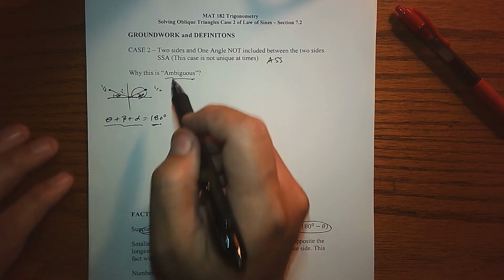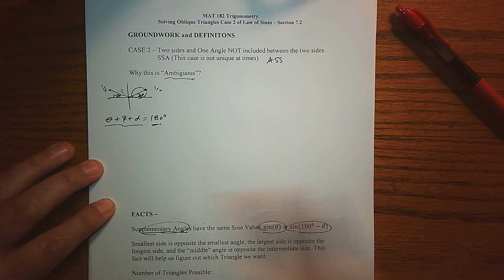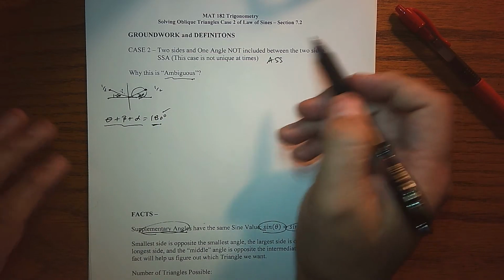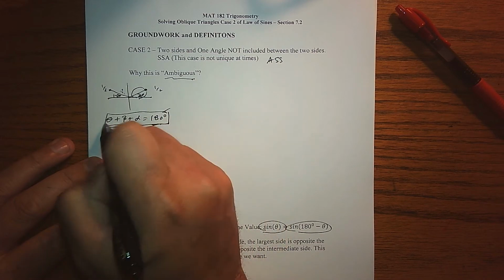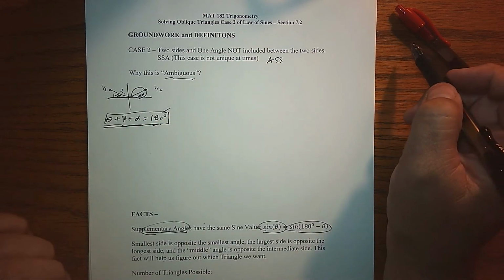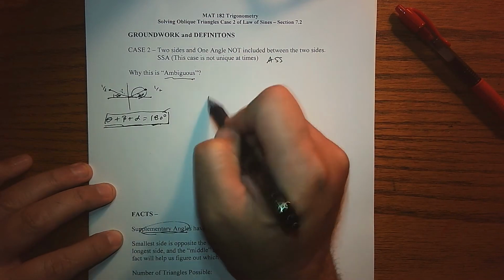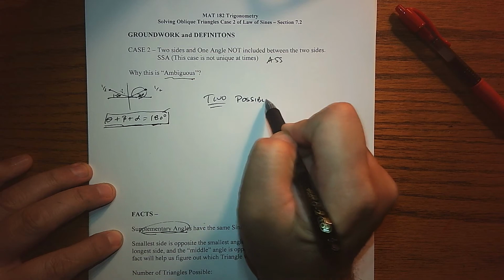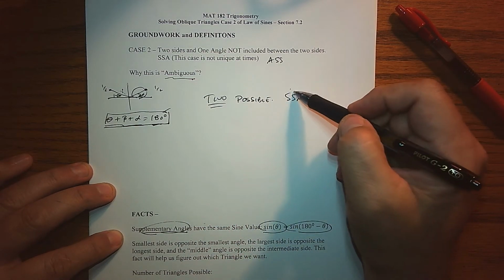And so because the sine is the same value in both quadrants, and we're within the 180 degree rotation, to stay within the bounds of the sum of the angles equals 180, that's why there's a possibility that there could be two possible answers to an SSA situation, where I have a side and a side and an angle.